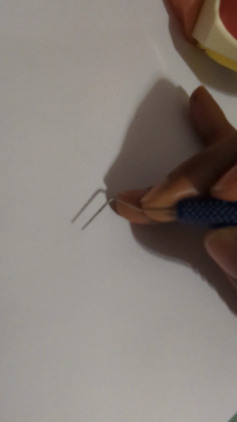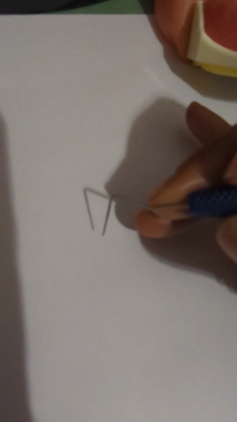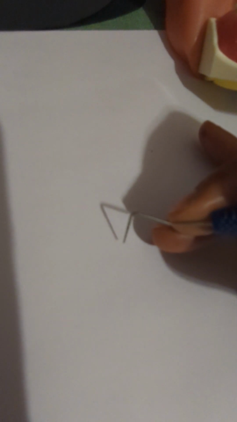Now, when you are probing, you must have a light grasp. You do not want to hold the instrument tightly. You want to hold it very lightly as you move it along.